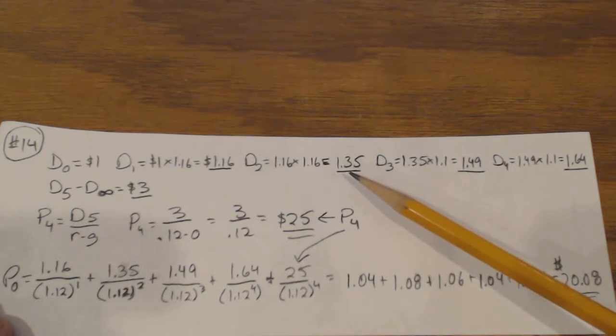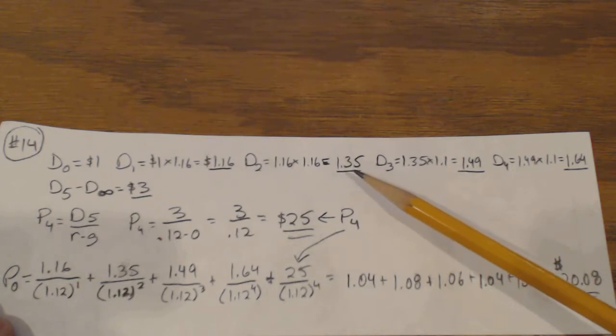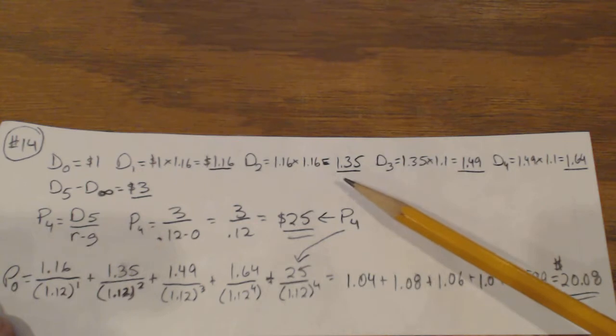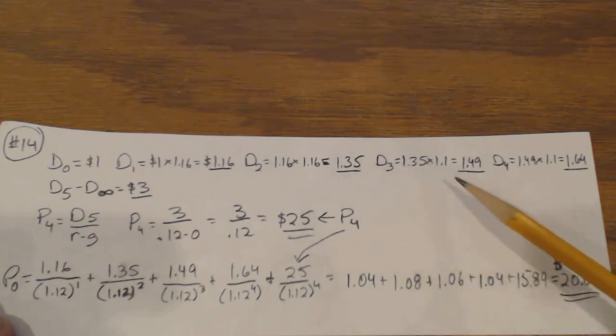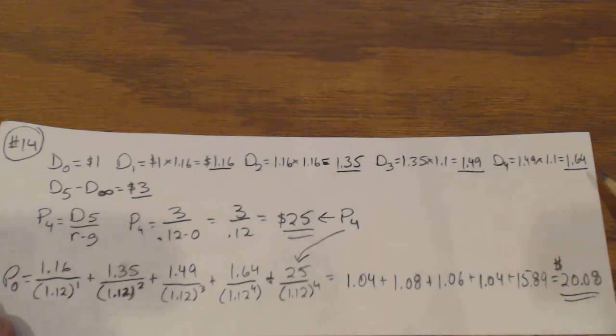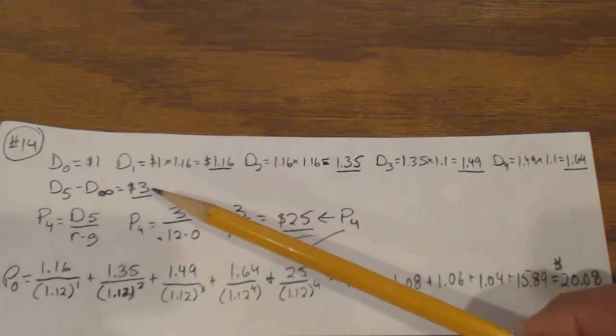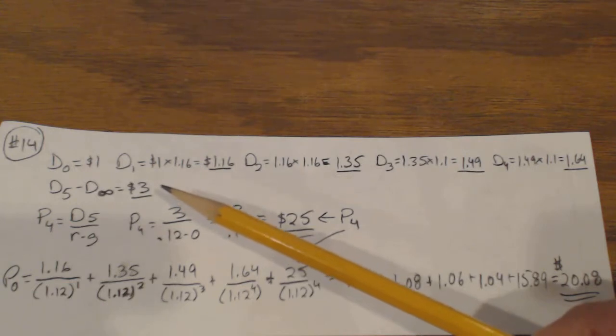It says by 10% for the following 2 years. So we know we have $1.35 in year 2, so multiply that times 1.10, we get $1.49, and then 10% again, we get $1.64, and then it says a constant dividend of $3 a share after that. So that becomes $3 from then on out.